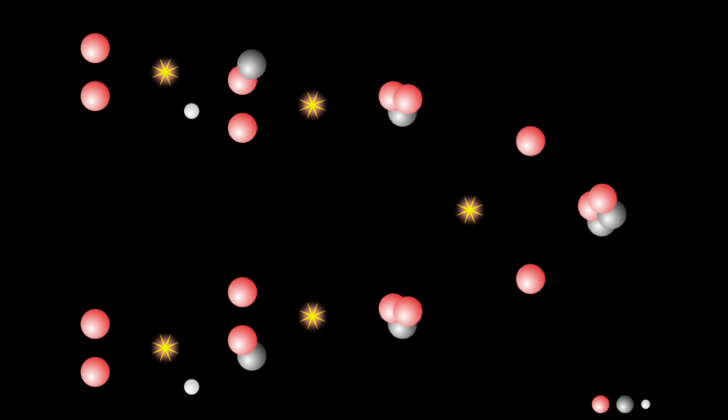Fusion in the sun is a multi-step process in which hydrogen is burned into helium. This is called the proton-proton cycle. Here, H11 plus H11 gives H12 plus a positron plus a neutrino plus 0.42 MeV. Electron plus positron gives gamma plus 1.02 MeV. H12 plus H11 gives He23 plus gamma plus 5.49 MeV.